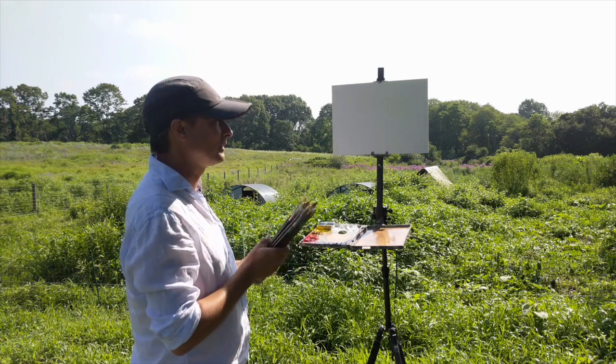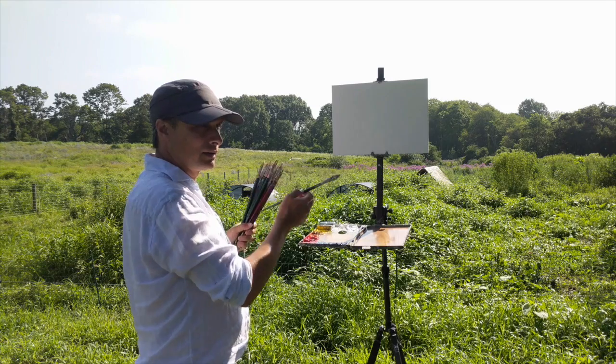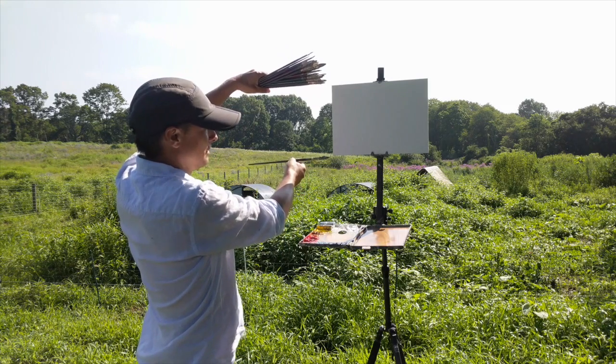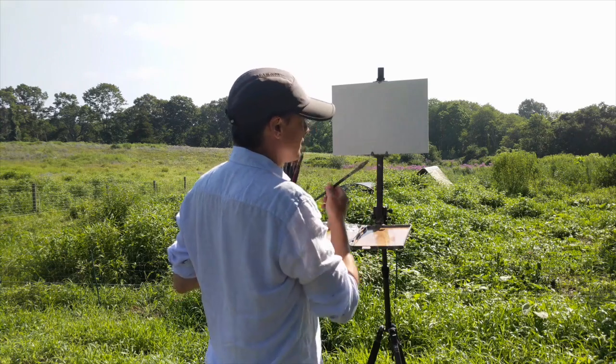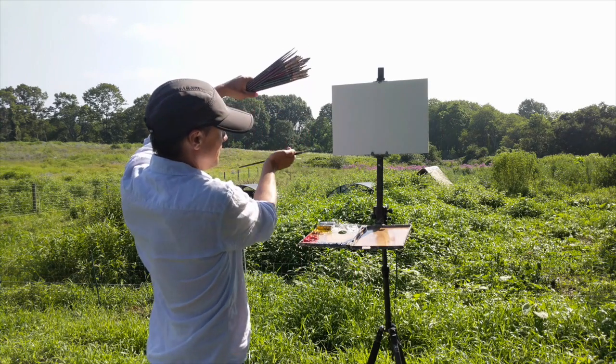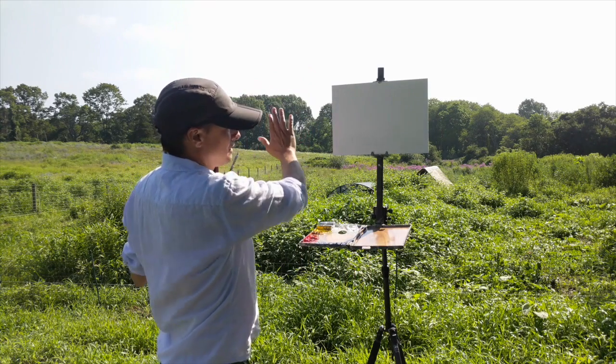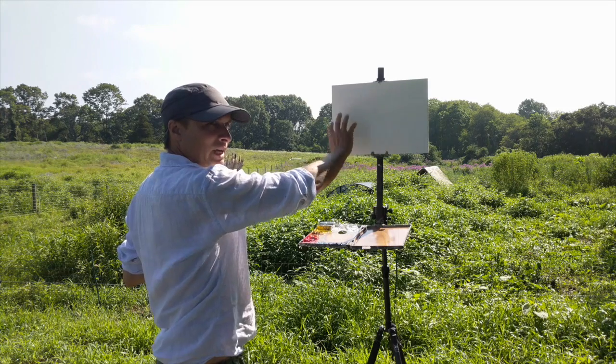So for those of you who don't have experience, after I've painted, at the end of the demo you can come up and I'll show you how, standing in the same place, locking your head in, you'll see that all of the shapes here in nature are exactly the same size on the panel.